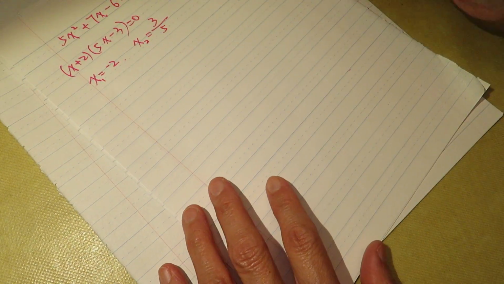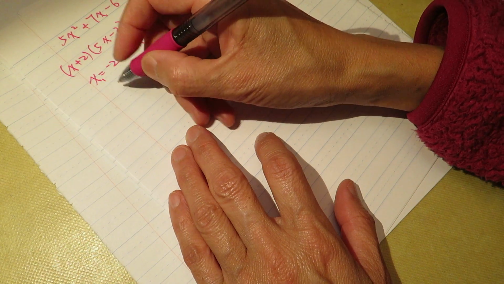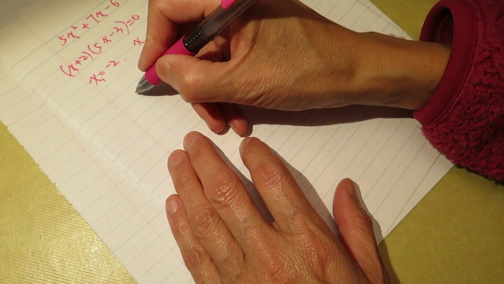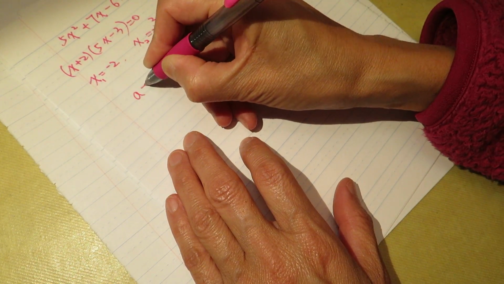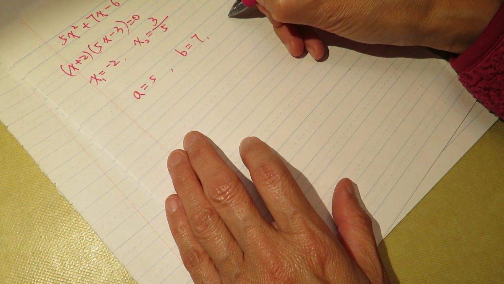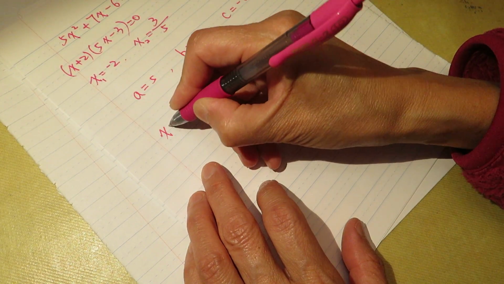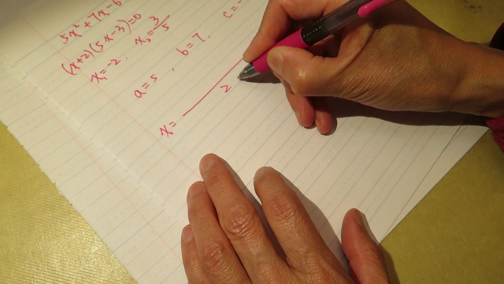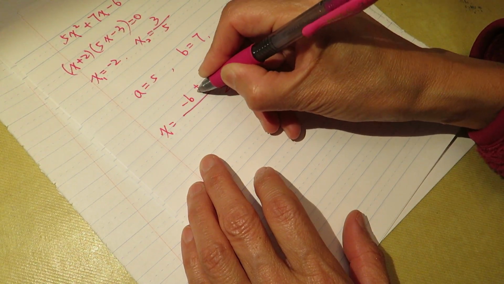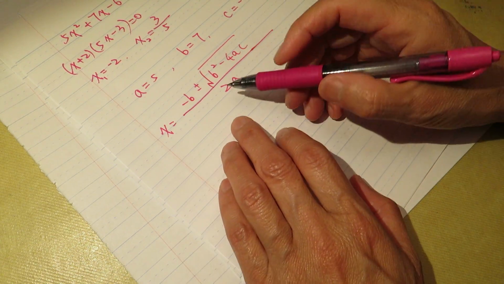Now we use the quadratic formula. Here we know in this equation, a equals 5, b equals 7, c equals negative 6. So x equals negative b plus or minus the square root of b squared minus 4ac, over 2a.